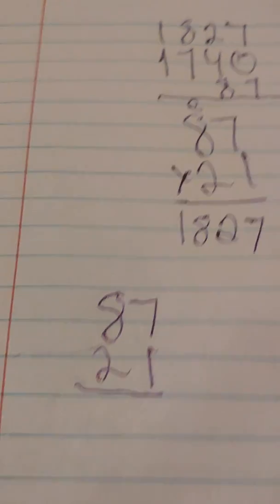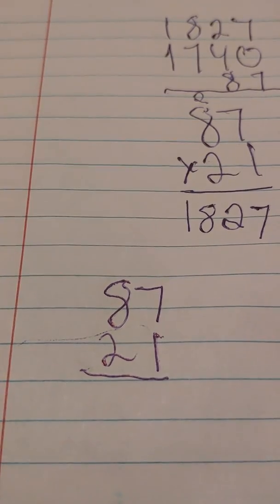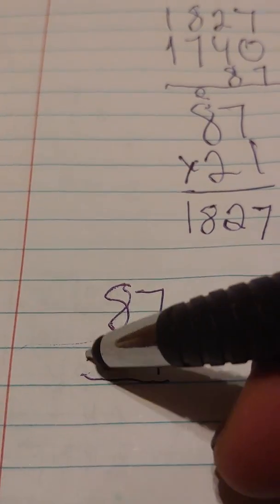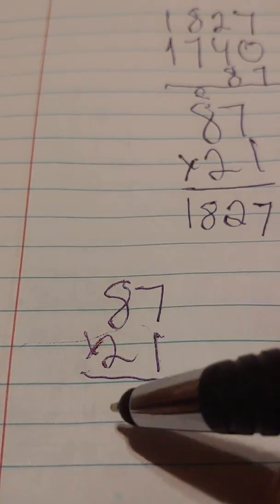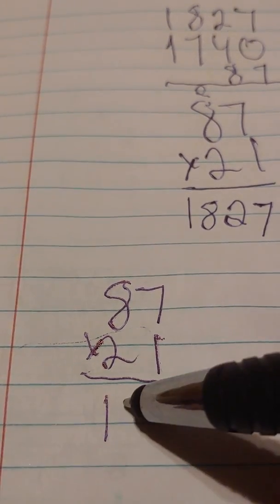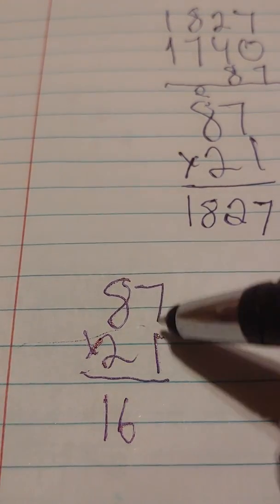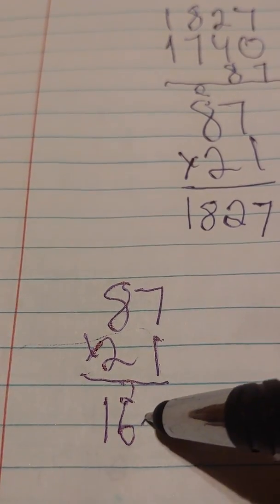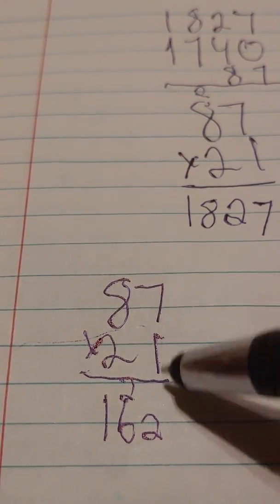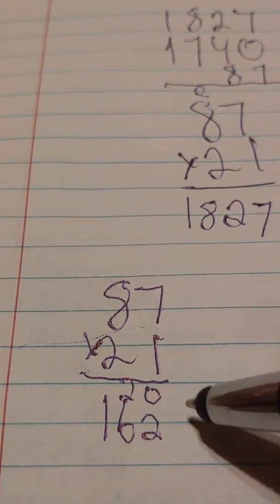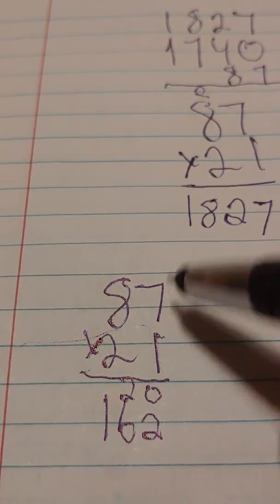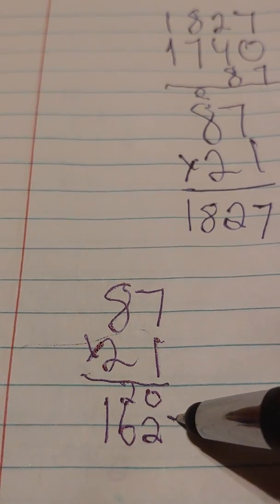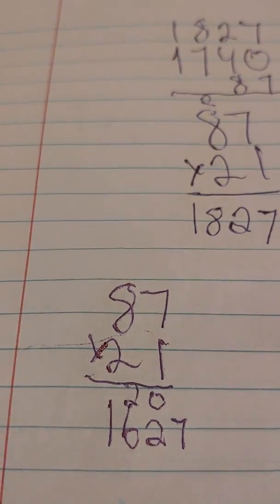Again, you can use different numbers, but we're going to just use the same one to make the point. You start here, you would say 16. And then here, this would be 22. So it would be 2 on top, 2 on the bottom, and then 1. And I just put in a 0. 1 times 7 is 7.